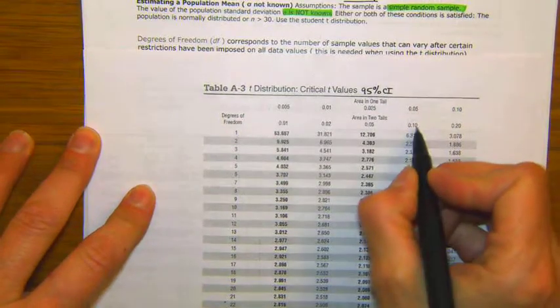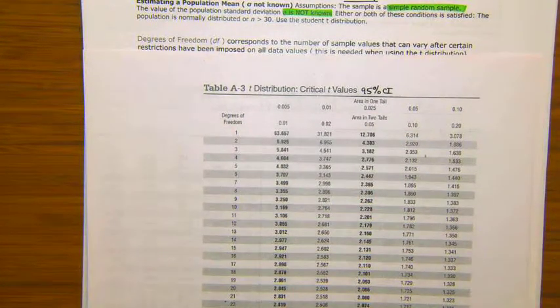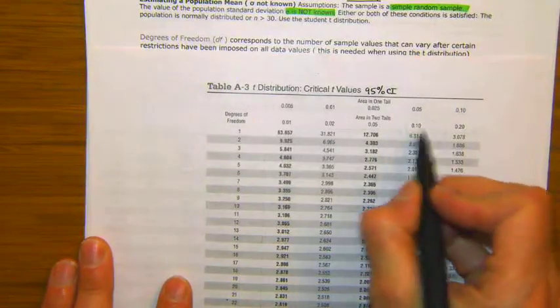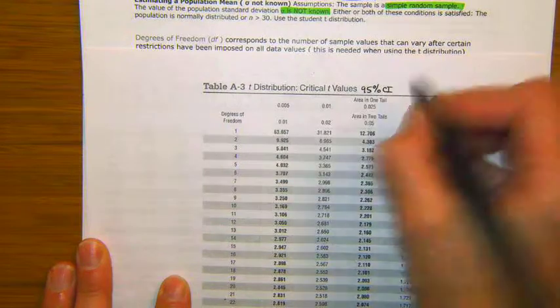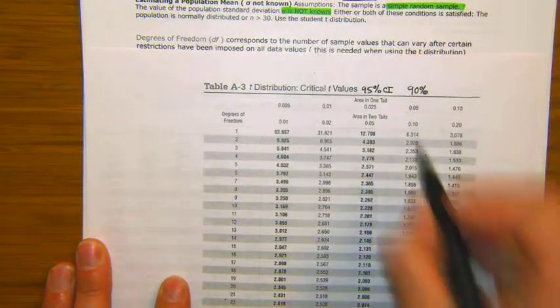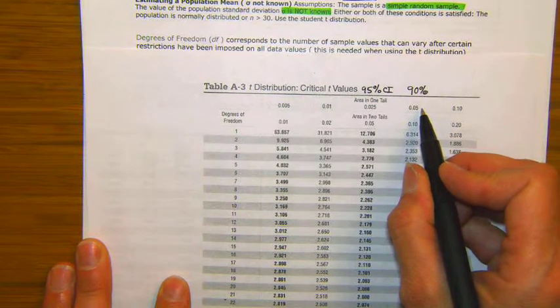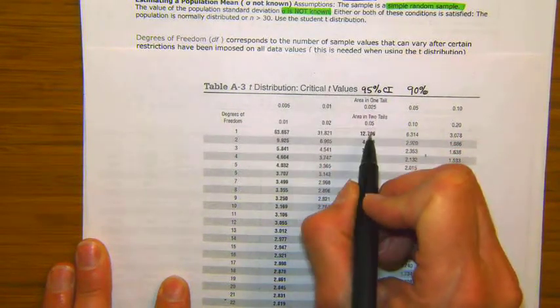Okay, so this one has 10% in both tails, in the two tails together, right? So what's the area in the middle? 90. It's the total because there's 5% in each, right? So you can either look at the area in one tail or the area in two tails.